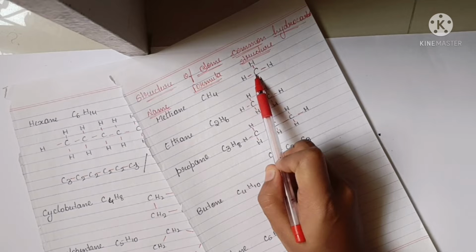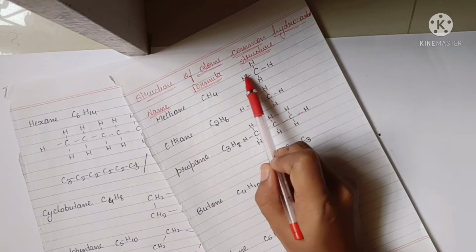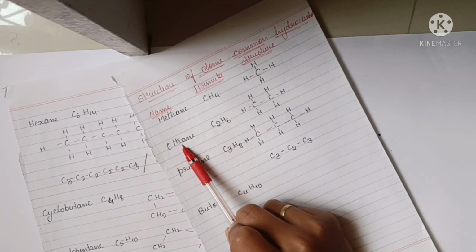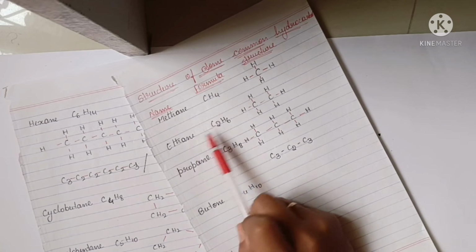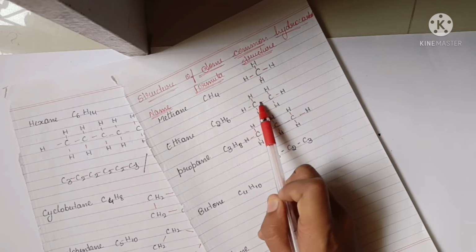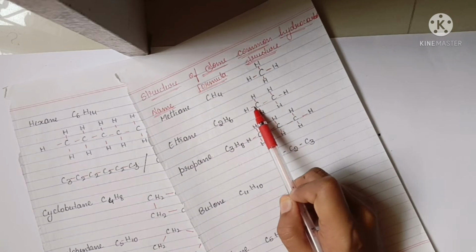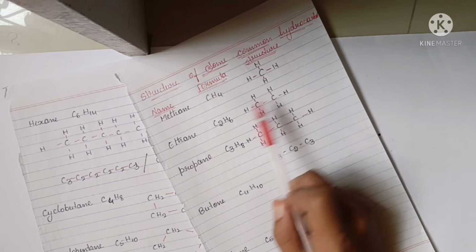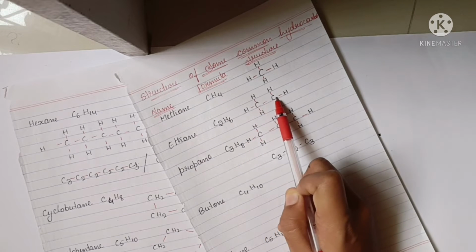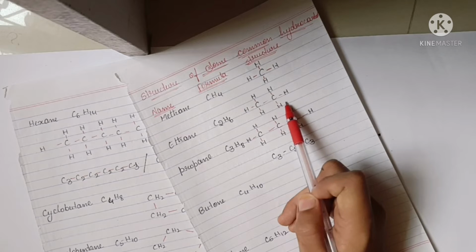I wrote a C, and C has 4 bonds. 1, 2, 3, 4. 4 H I just distributed here, which is satisfied by the C. And the next one is eth. As I mentioned, C2 is ethane. Carbon 2 in the sense we are going to mention as eth, and only one single bond. That one single bond makes us call it ane. Ethane. So here 2 C I wrote here, and the 6 H completed.